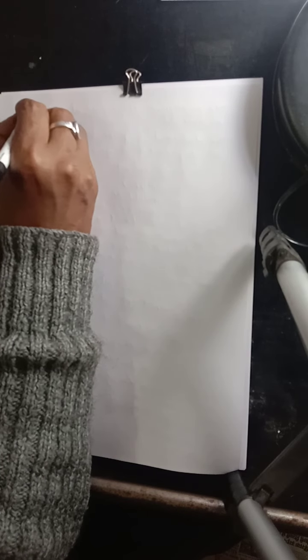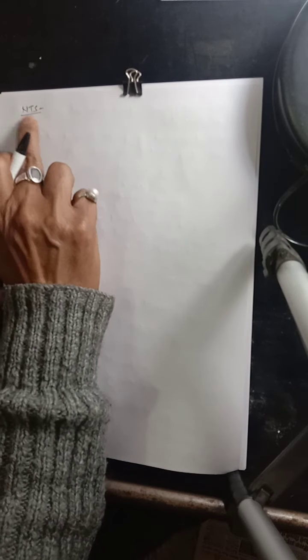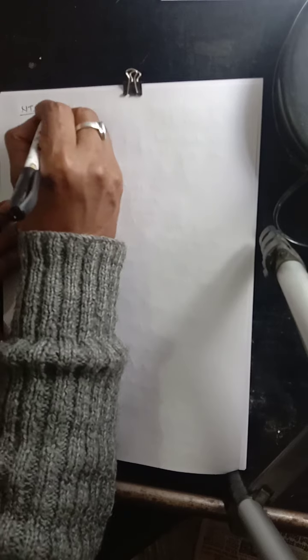Now some important steps, that is the NTS, note this step. What is the first one?